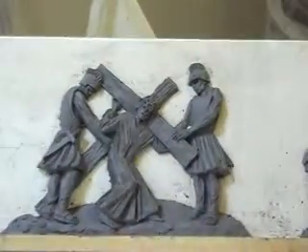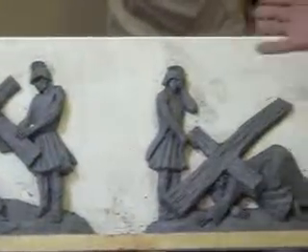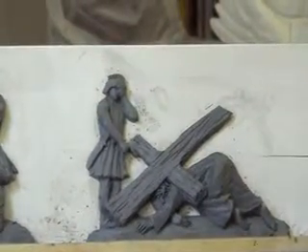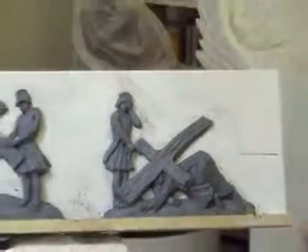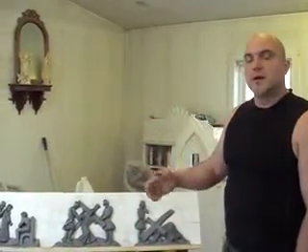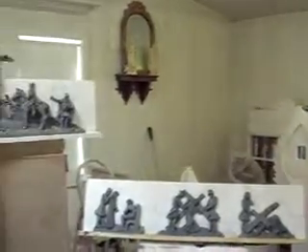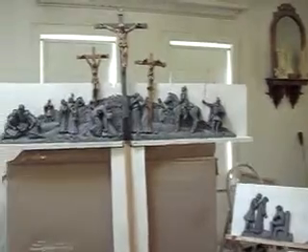The next step will be continuing and making the process of all the rest of the Stations of the Cross, fine-tuning it, and then casting all of the pieces, and then working very closely with the woodworker to make sure everything fits together, that my sculpture not only fits within the woodwork, but also fits within the existing environment of the chapel or the church. So it's a very exciting sculptural project.